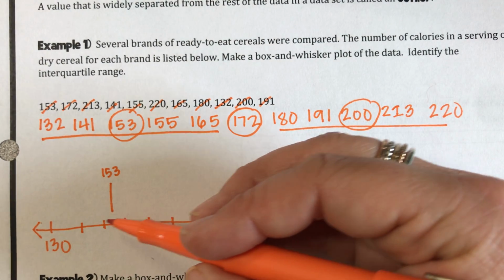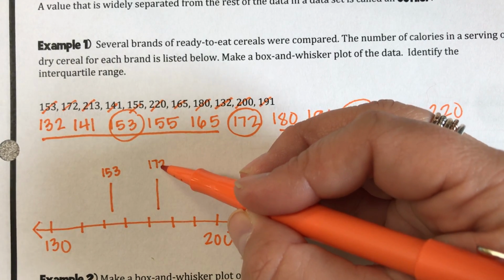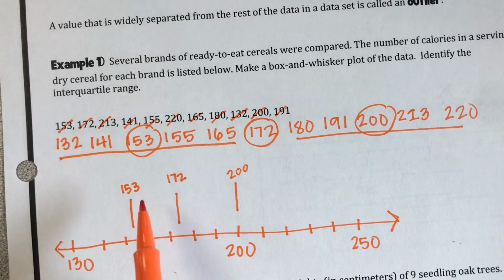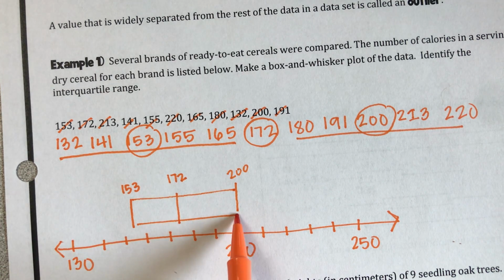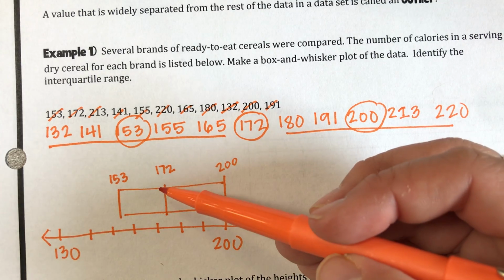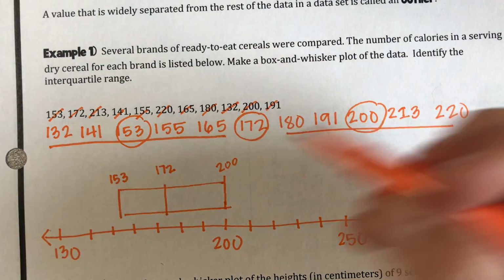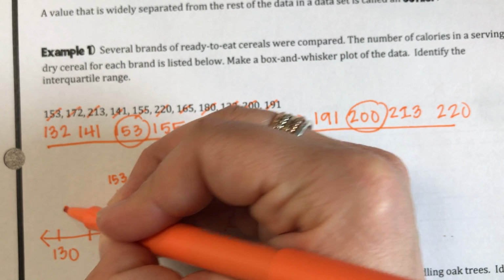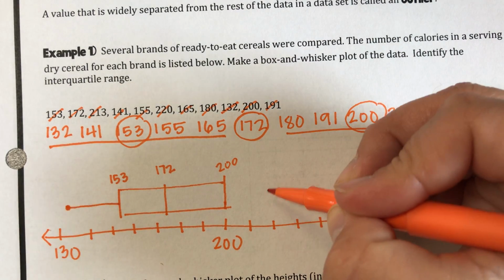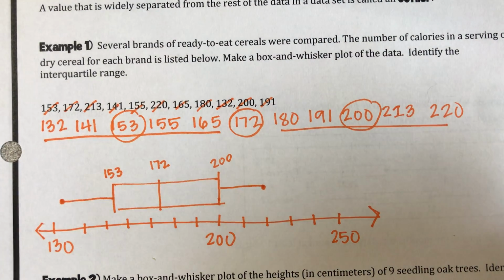So 130, 140, 150, 160, 170, so a little more. And I'm going to write my number on top. And then 200, I'm going to write it on top. Okay, that is my box with my lower quartile, median, and upper quartile. And so now I'm going to do my whiskers, which are 132, my lowest number, and 220, my highest number. So again, I did not need to include all of this on my number line. I just kind of messed up.